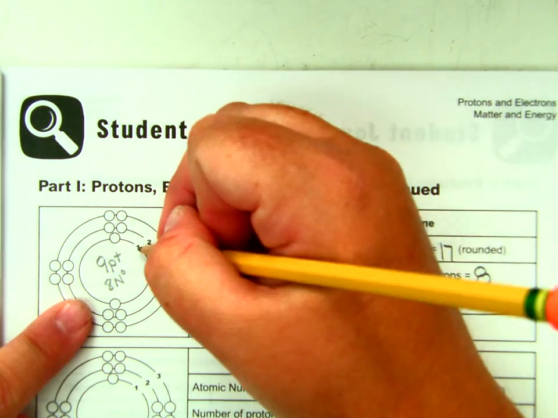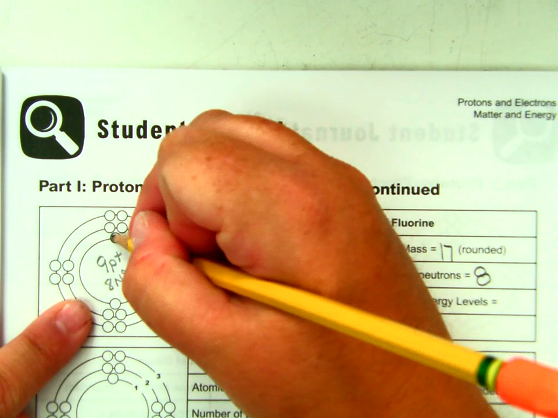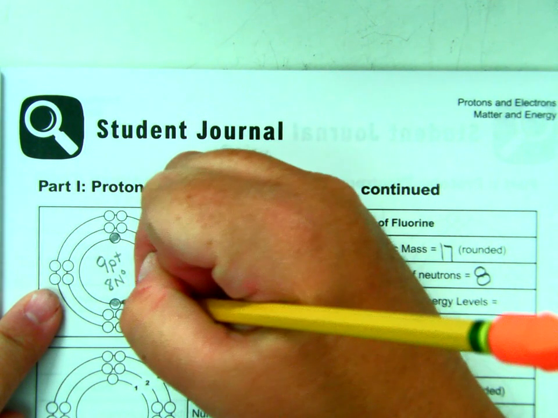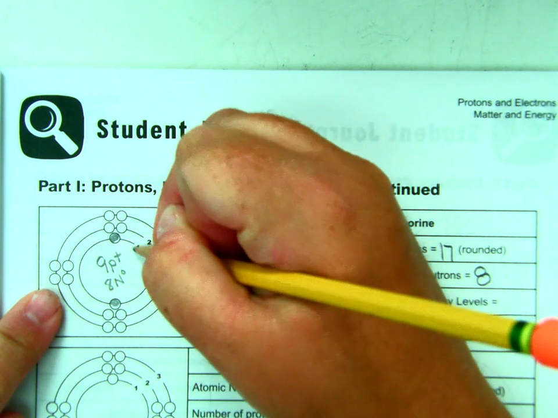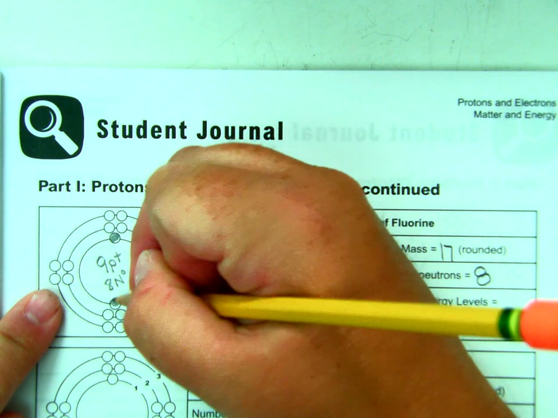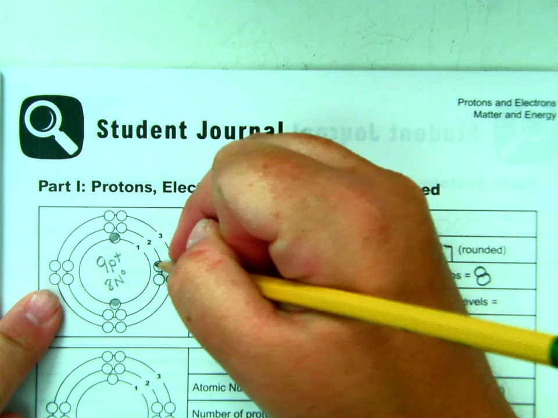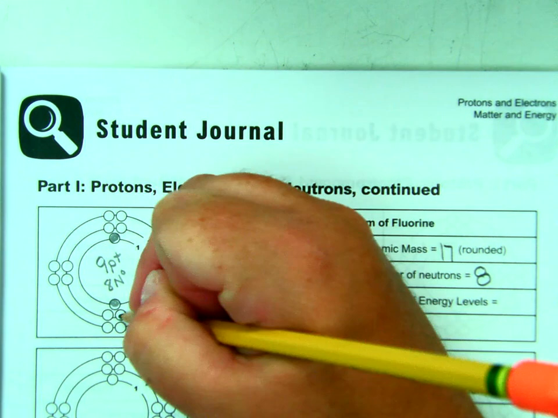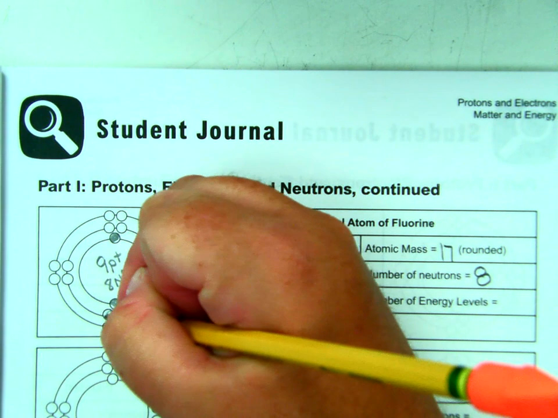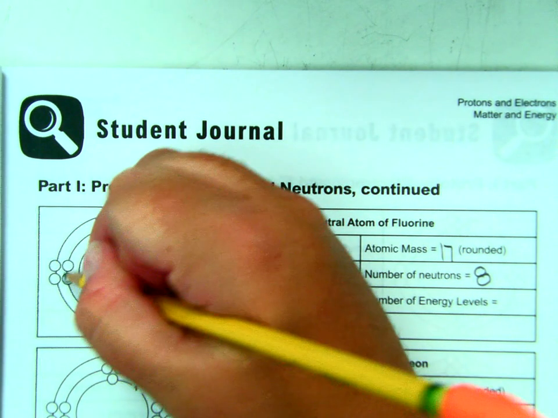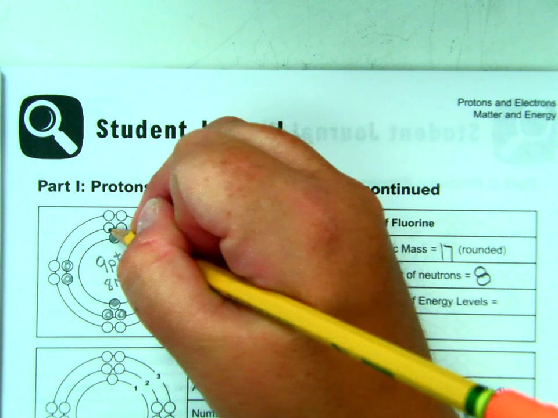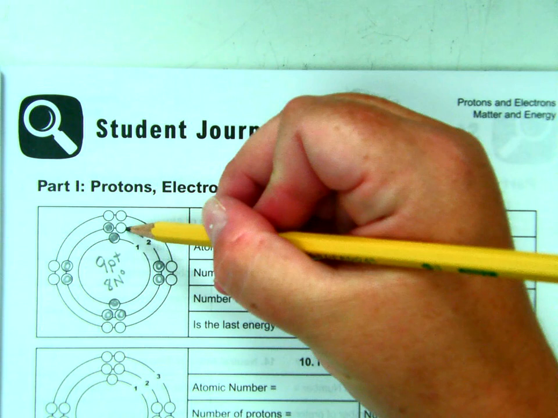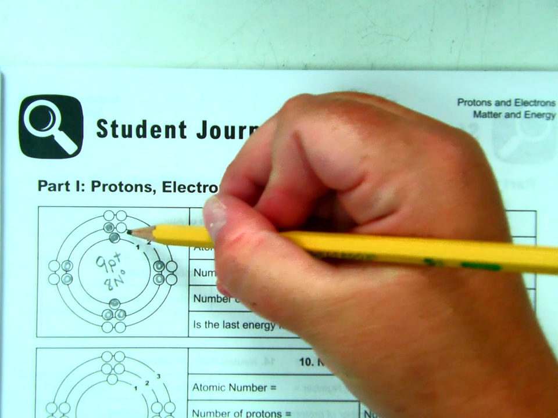So we start with energy level 1. We fill in 1, follow that line around, 2. So we're done here, but we need 9. So we have 1, 2, which means we have to jump out, do 3, 4, 5, 6, 7, 8, and 9.